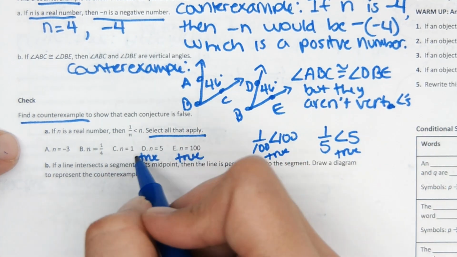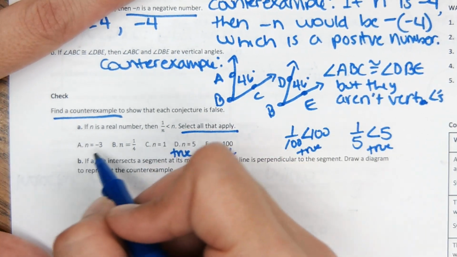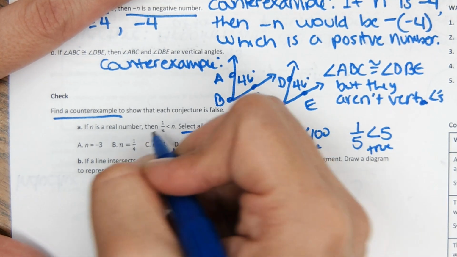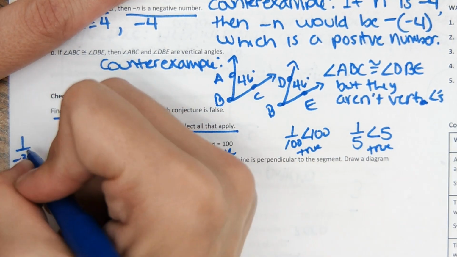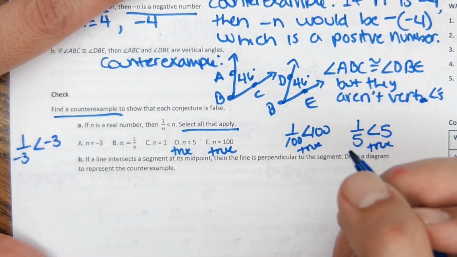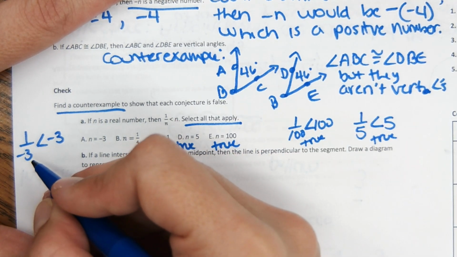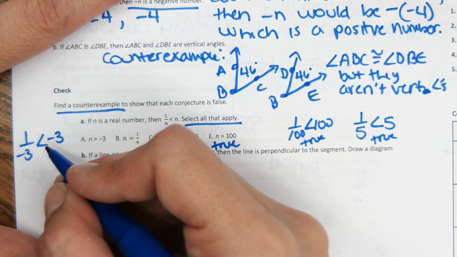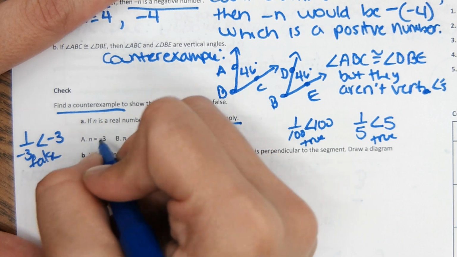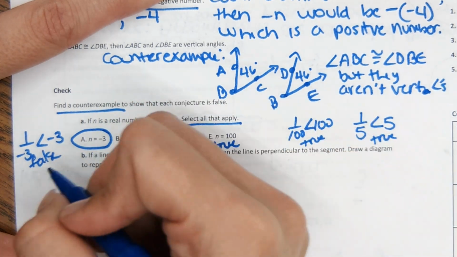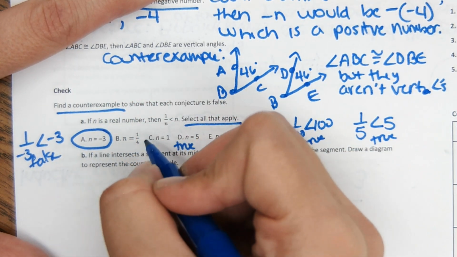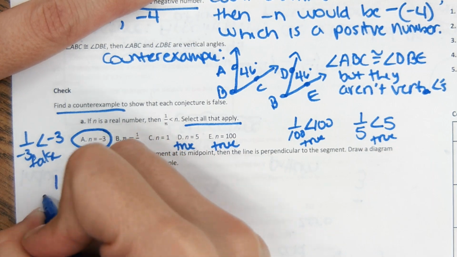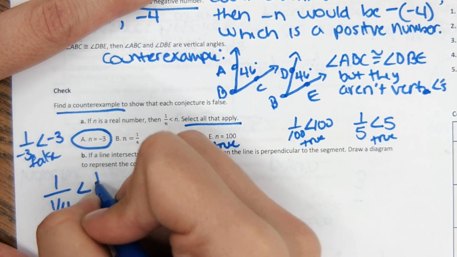But we're looking for the false statements that prove that this doesn't work. So over here, 1 over negative 3, is that less than negative 3? Negative 1/3 would actually be greater than negative 3. So this is false. So this is a counterexample. Then here, plugging in 1/4 for n, 1 over 1/4, is that less than 1/4?